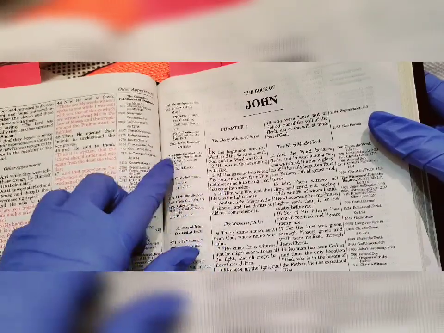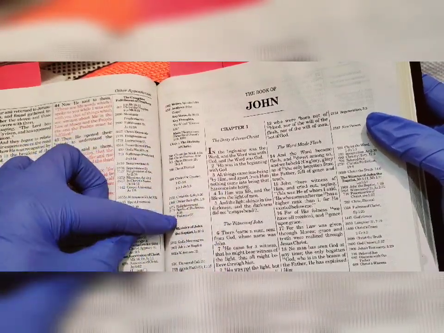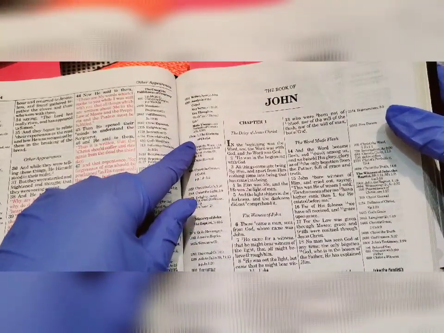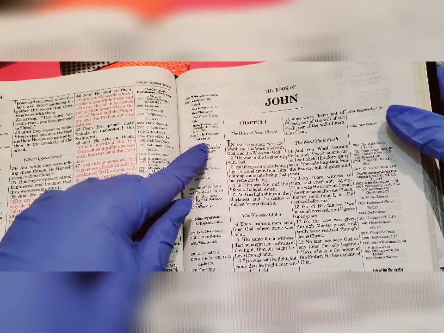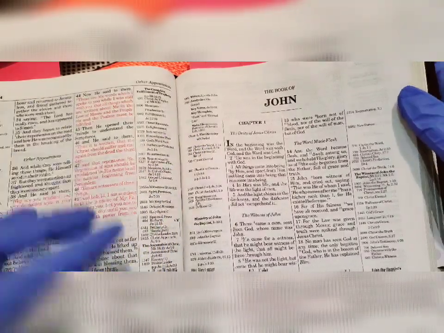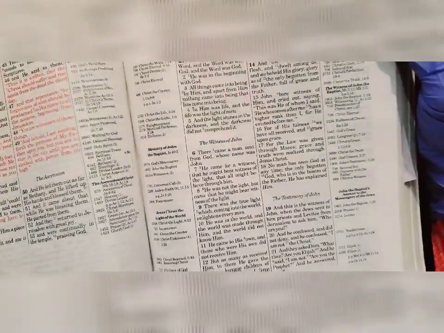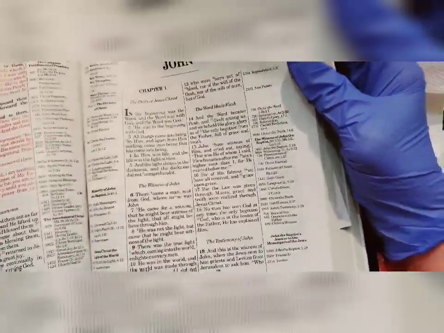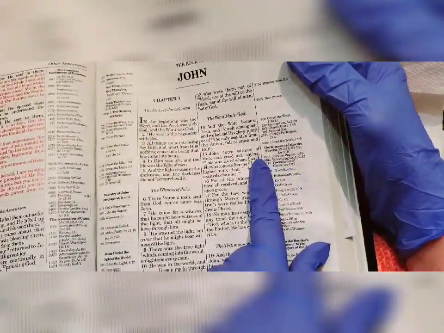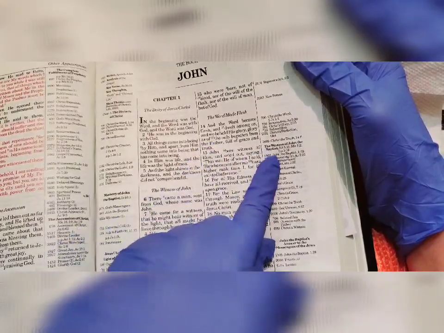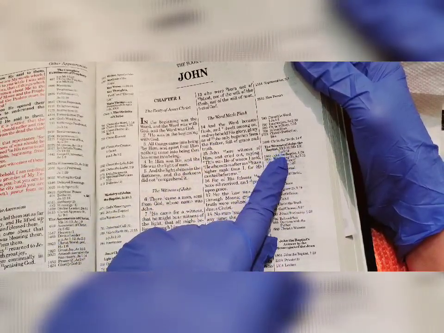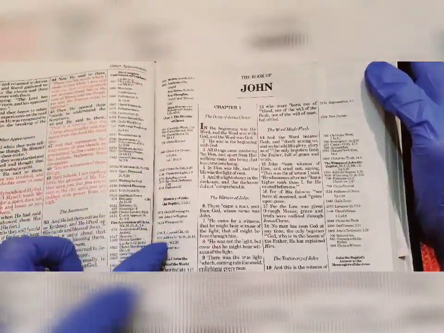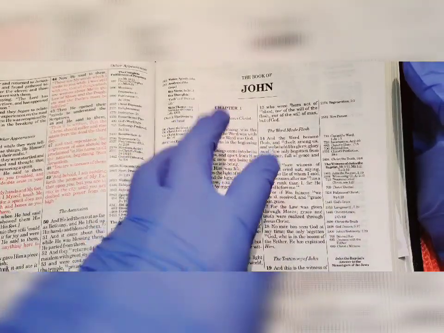So you can see on the side again that in this chapter is where you can find the divinity of Christ, the ministry of John the Baptist, and Christ, the light of the world. And on this side are other topics. So these are all the topics that you can follow in this chapter.